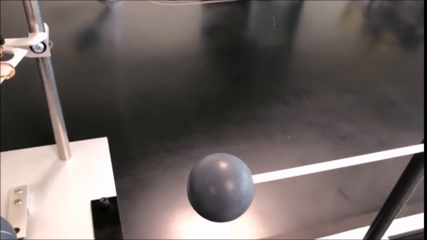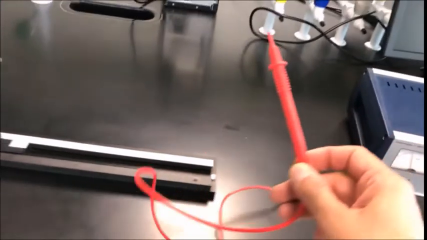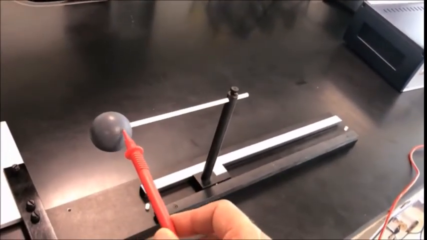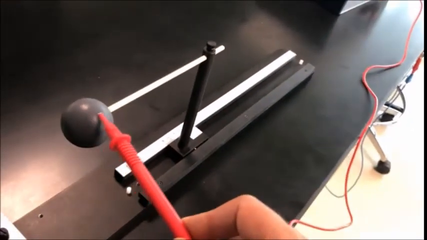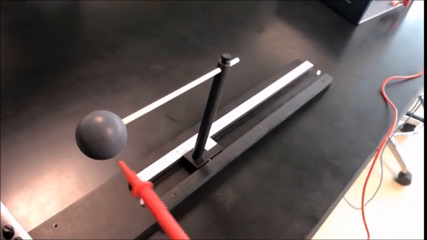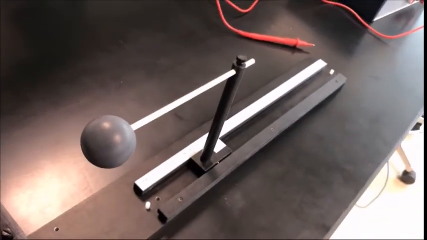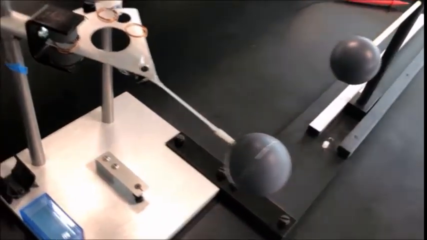Now it carries no charges at all, and I will charge this ball at 2 kilovolts. As you can see here, I will take the pointer, touch the sphere like this. Okay, now the sphere is charged with 2 kilovolts, which causes this other sphere to be repelled away.